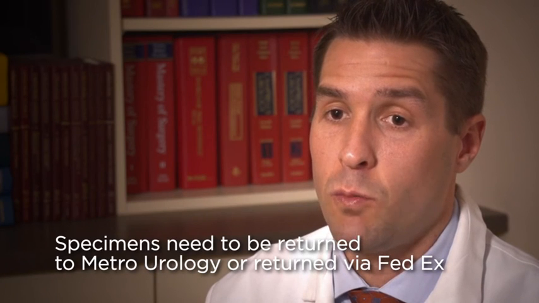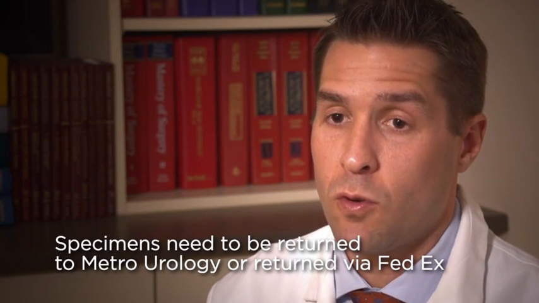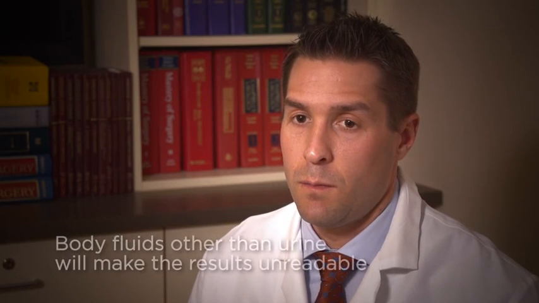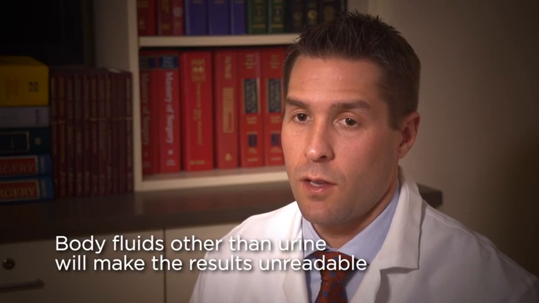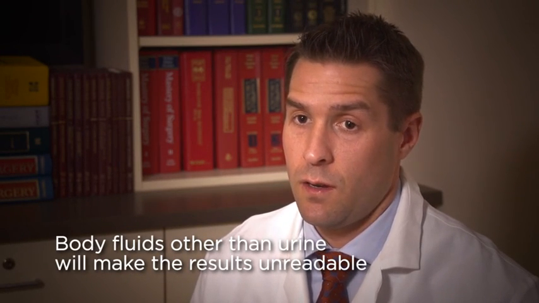Sometimes patients will return the specimen to a location other than a Metro Urology lab. For example, patients may bring the specimen into their primary care providers. It is important that you bring the specimen back to a Metro Urology lab location, as sites other than a Metro Urology lab will not be able to process a specimen. Finally, body fluids or waste material in the collection container other than urine will make the results unreadable.